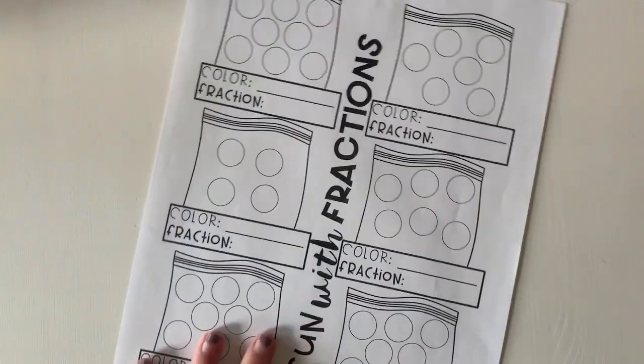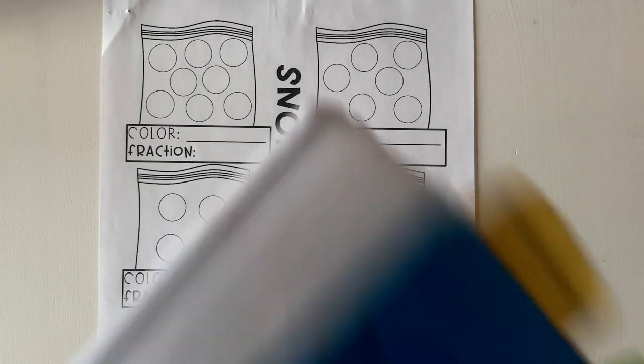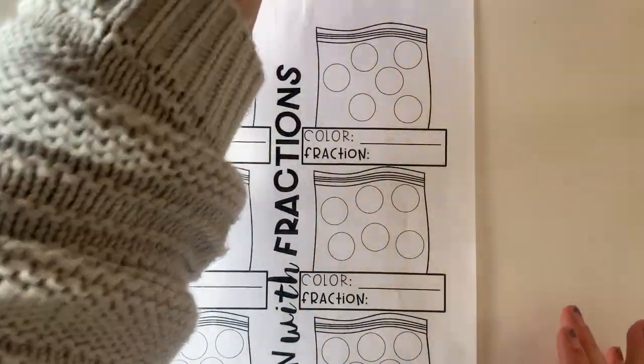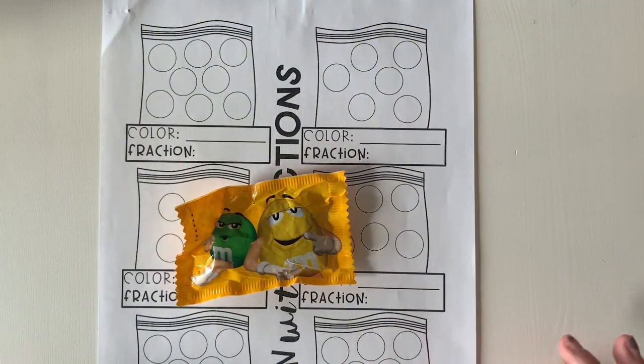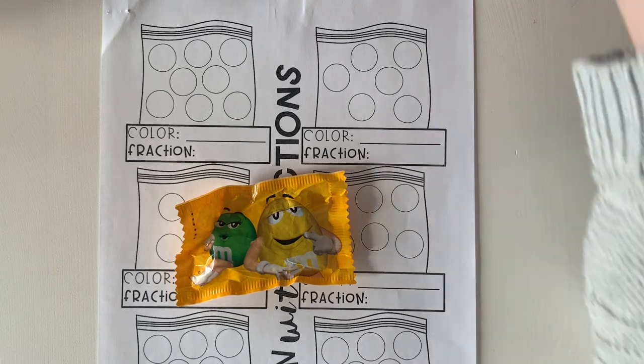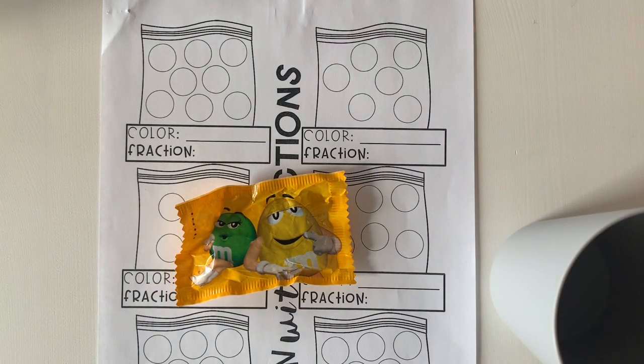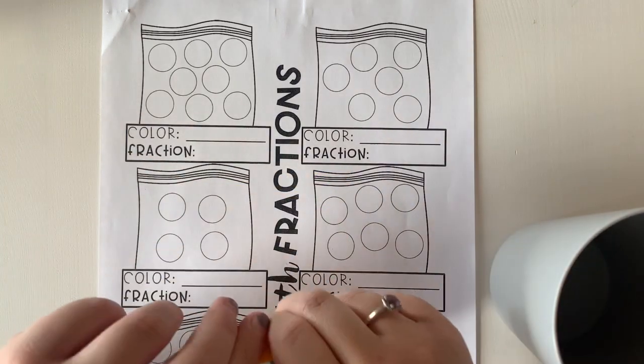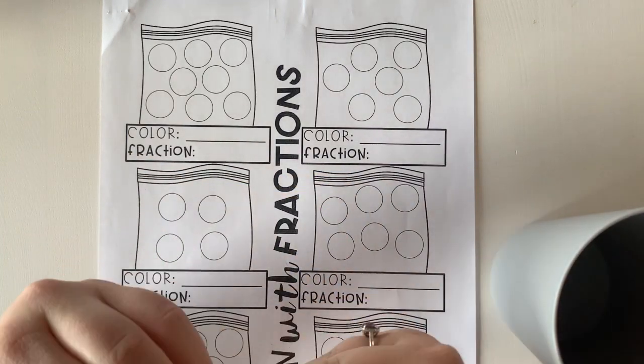Then the last thing for today is M&M fractions. So you need that bag of peanut M&Ms. If you already ate them, then you can make paper M&Ms. So you'll just cut up the different colors. You can have the same colors that I have. So you're gonna open your bag of M&Ms.